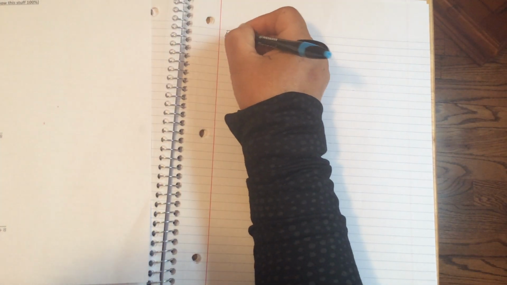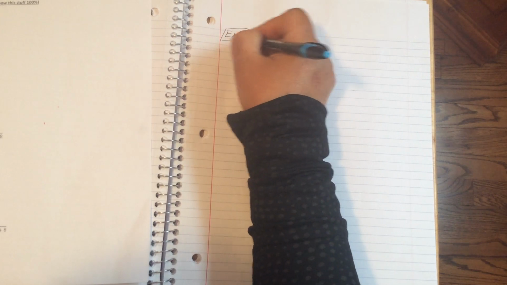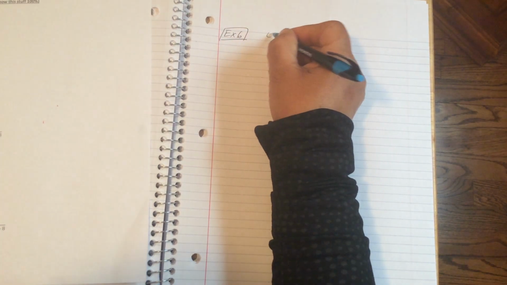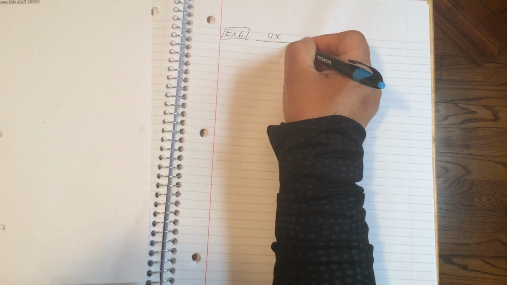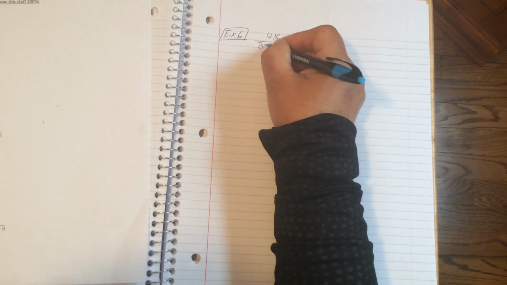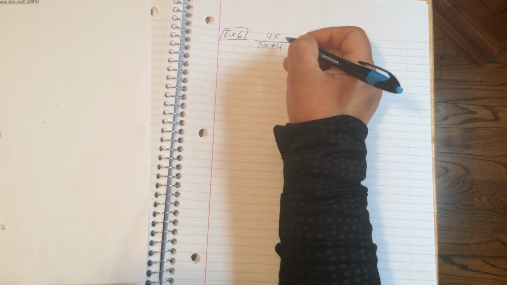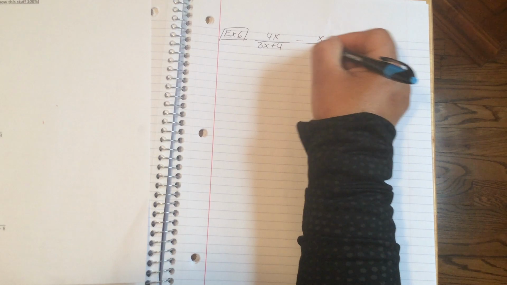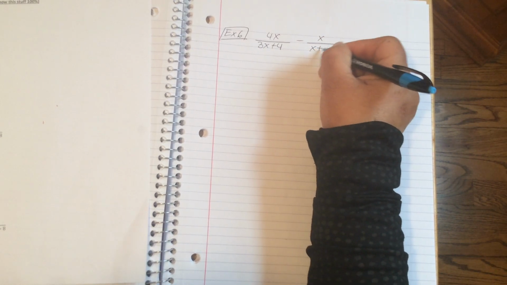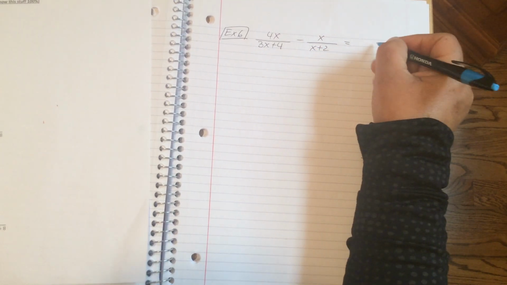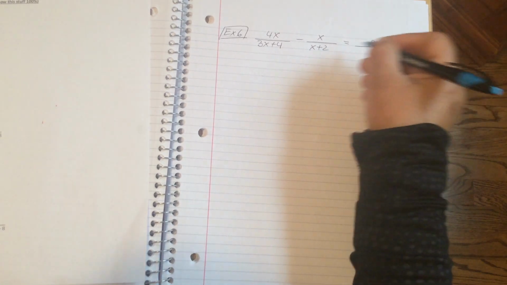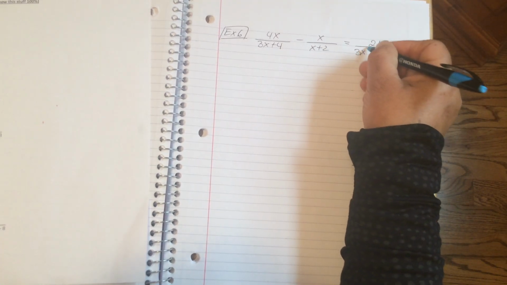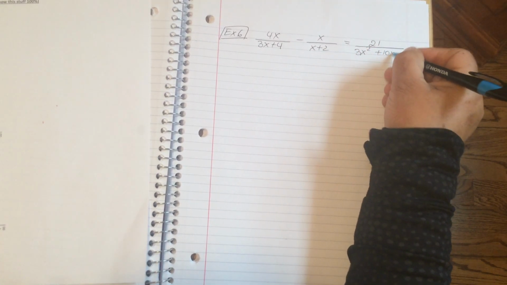And the last example, example 6: 4x over 3x plus 4, minus x over x plus 2, is equal to 21 over 3x squared plus 10x plus 8.